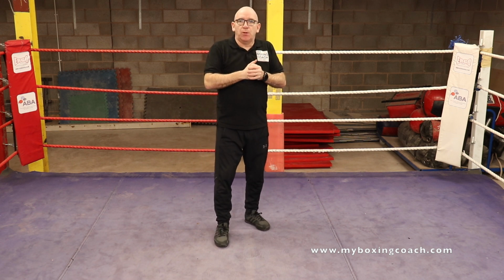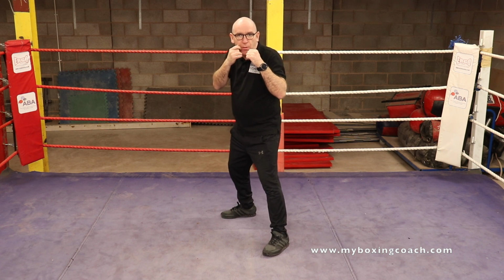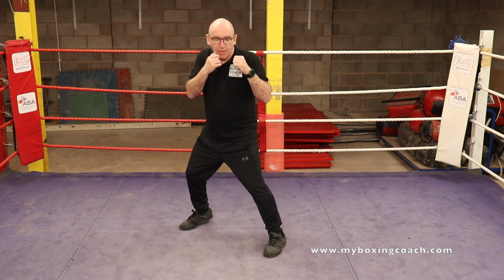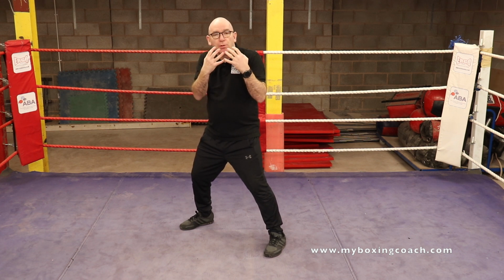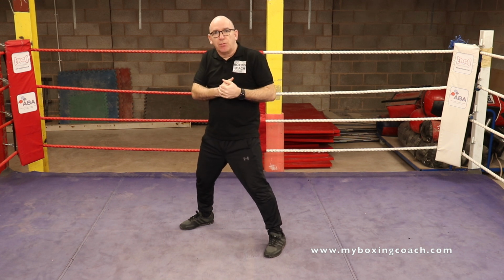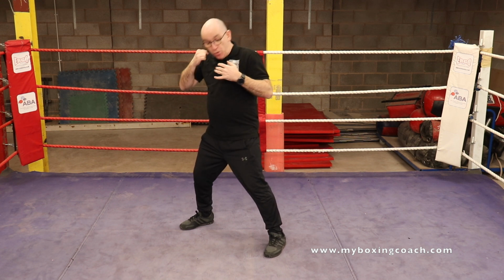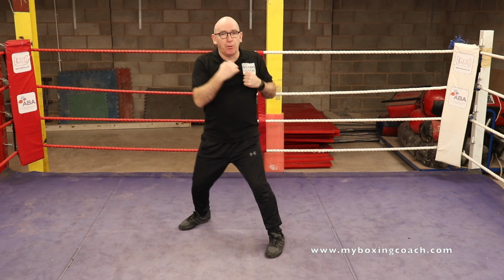Let's get a little bit more advanced now. What about a squared stance? What about when we open up the legs a lot more? You're the opponent, you're looking at me. Well, a squared stance is really effective for close range. It allows you to generate more power with hooks and uppercuts.